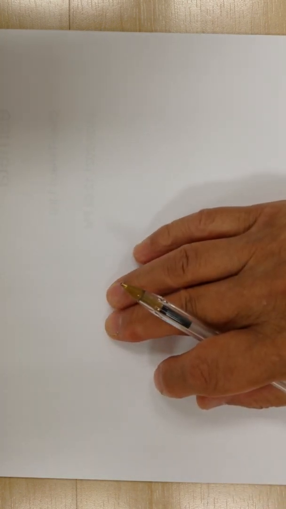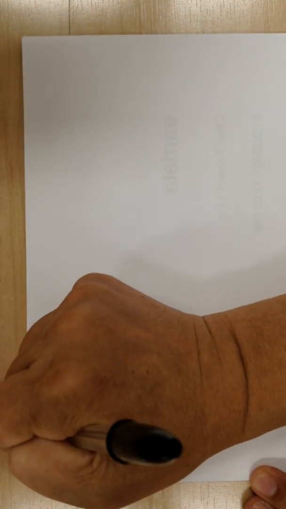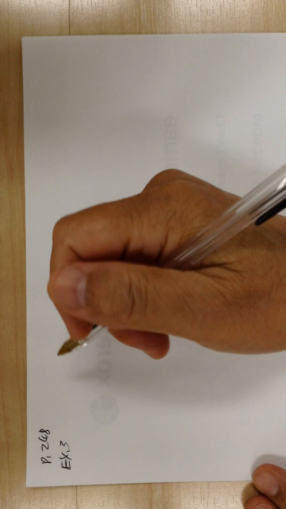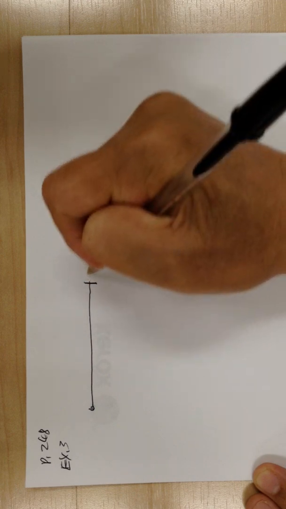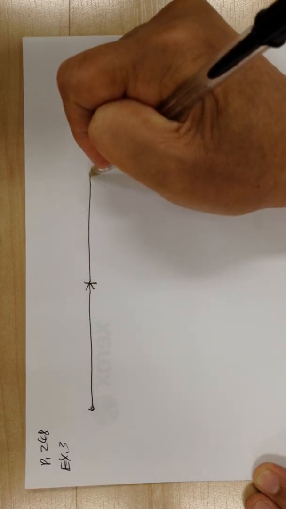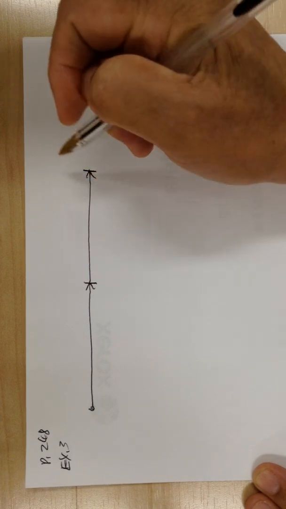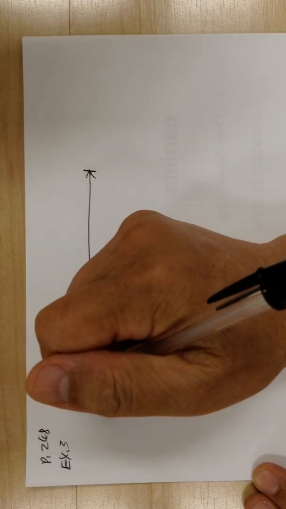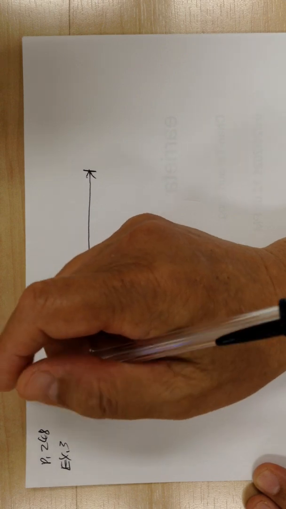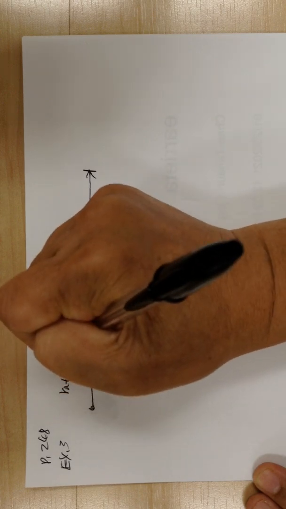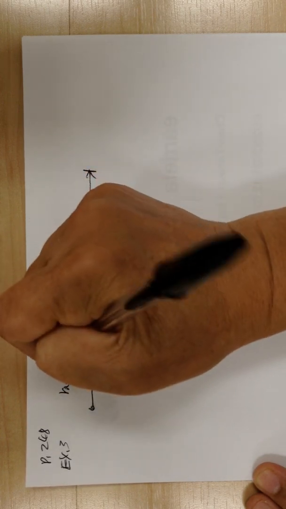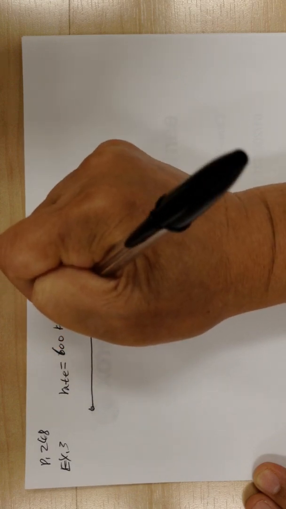Okay, let's go to example 3. Example 3 is you have an airplane going halfway with a strong headwind, and the second half doesn't have a headwind. So over here, the first half, the rate is 600 kilometers per hour.